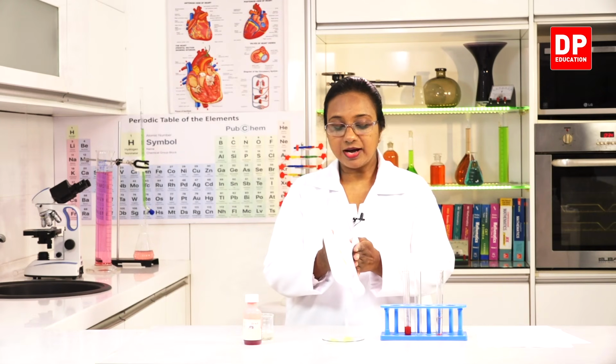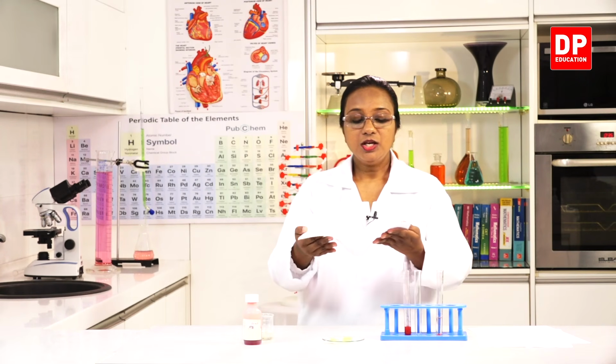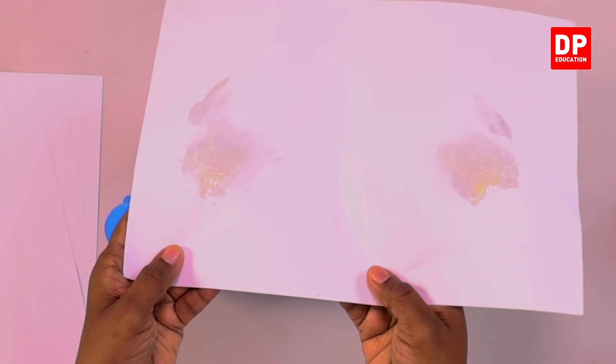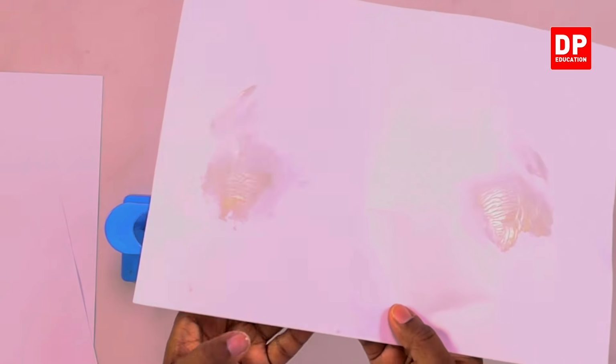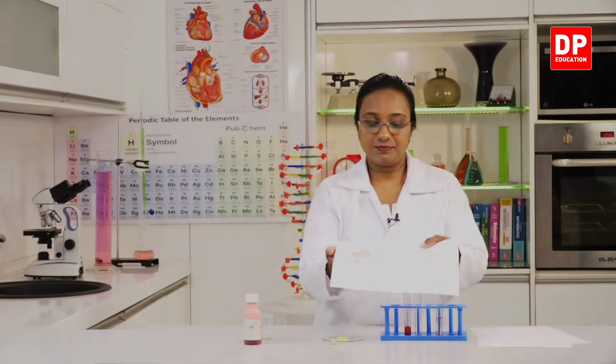When you fold the white paper and rub both papers together, you will see this translucent patch. Here you can see a translucent patch. This is the translucent patch. This appearance of the translucent patch confirms that the substance we used is a fat. In other words, it is a type of lipid.